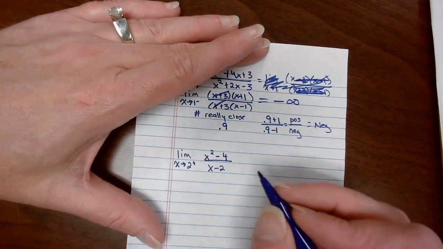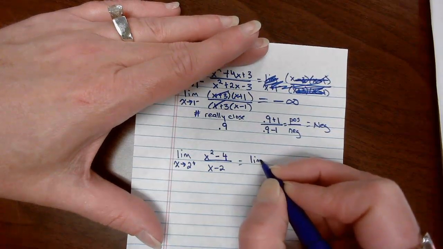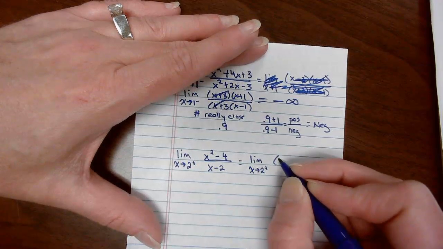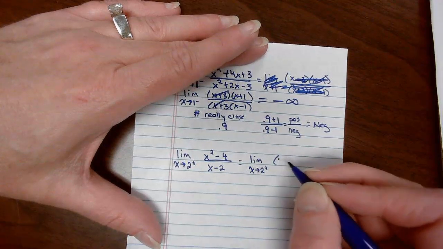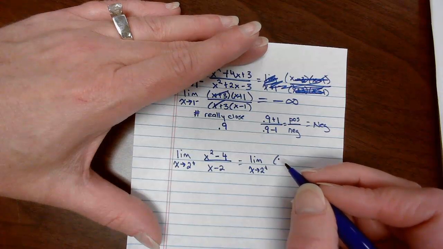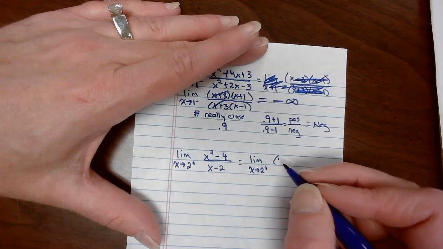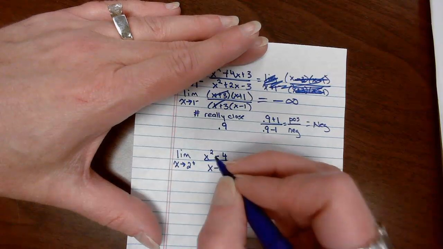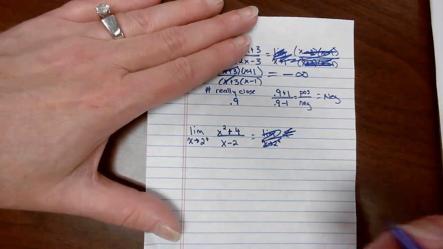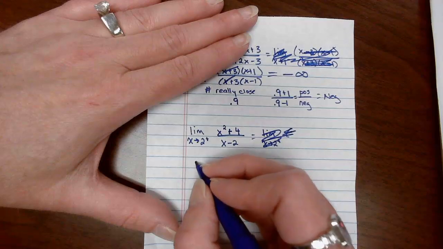What about this one? Okay, so limit as x approaches 2 from the right. I'm going to change this one too, where it doesn't factor. So from the right, that'd be 2.1.